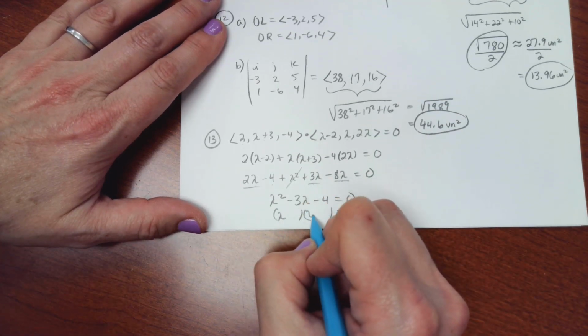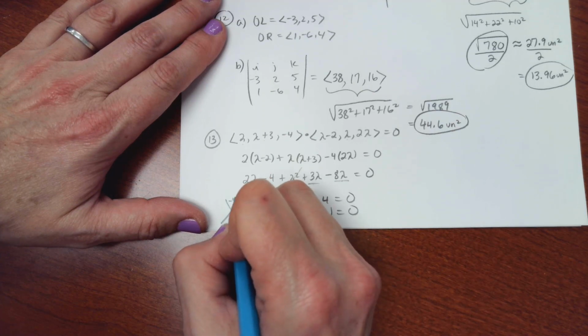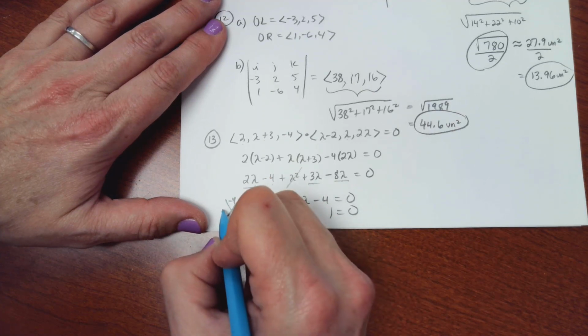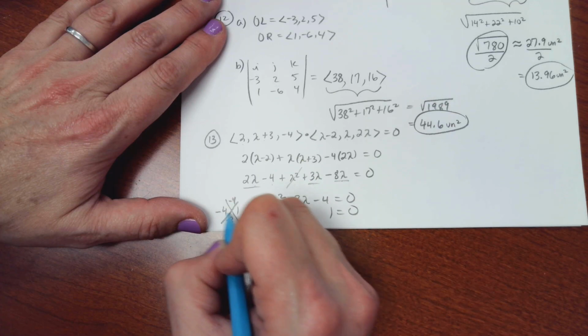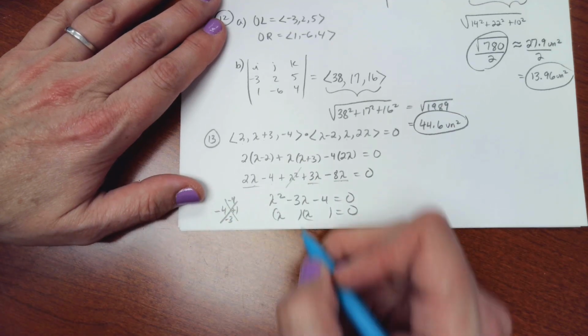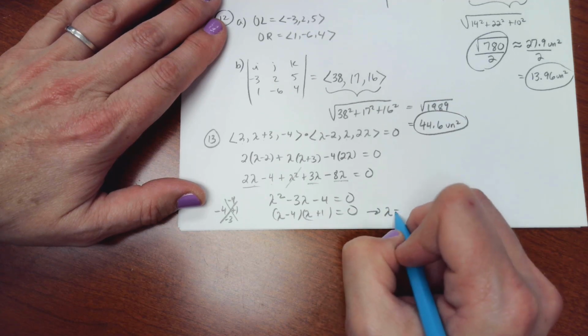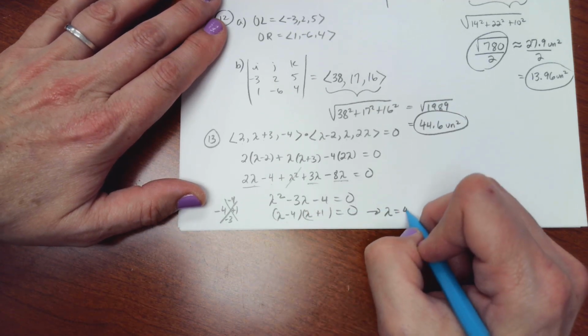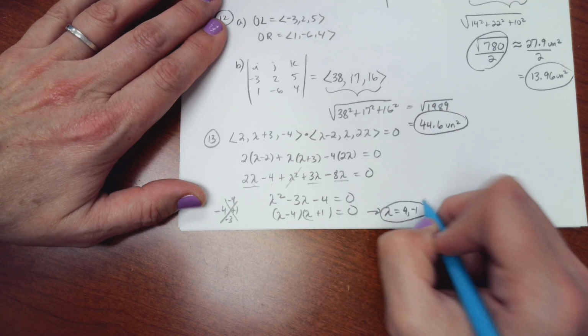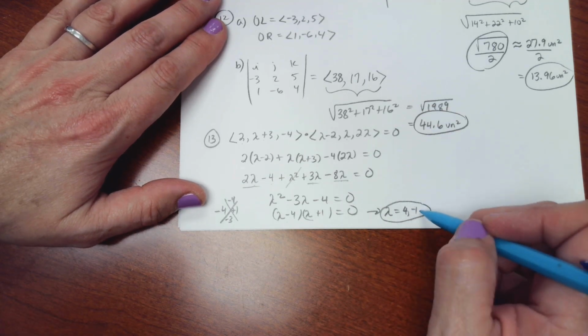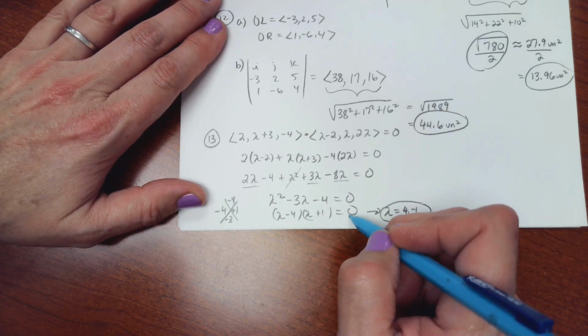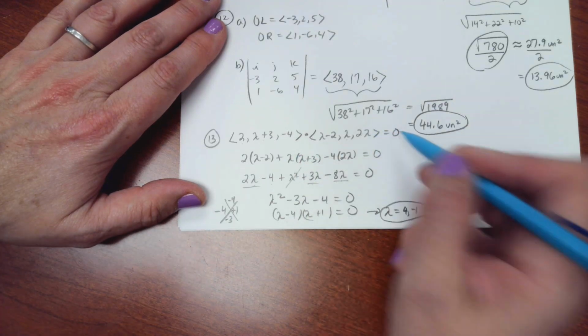What multiplies to negative 4 and makes negative 3? That would be negative 4 and positive 1, which means my answers are 4 and negative 1. If lambda was 4 or negative 1, it would make my dot product equal to 0.